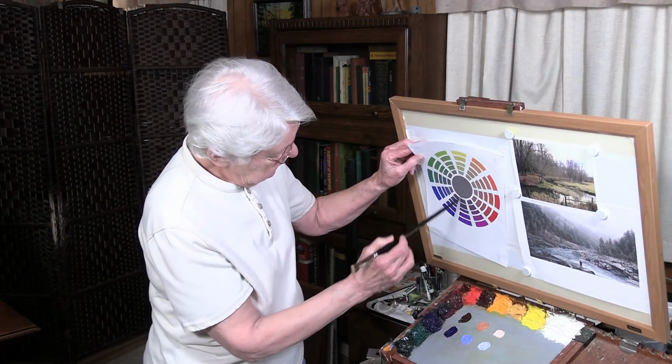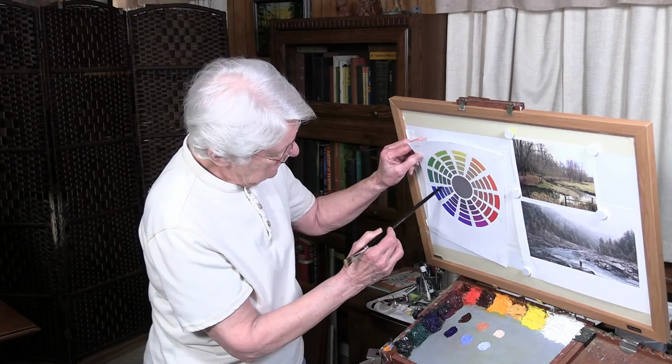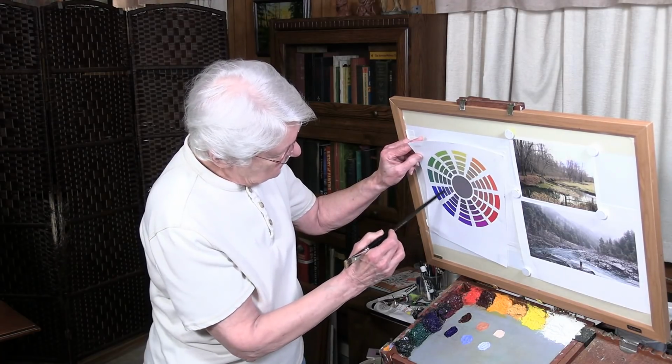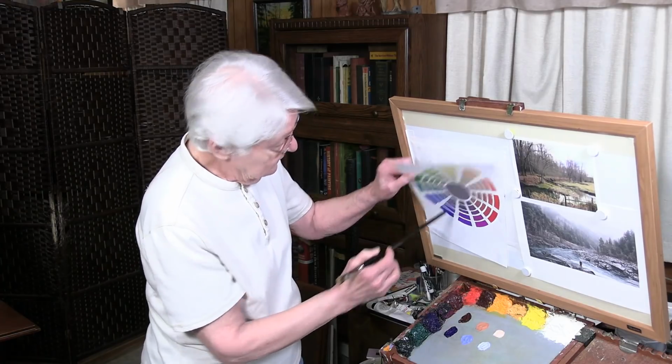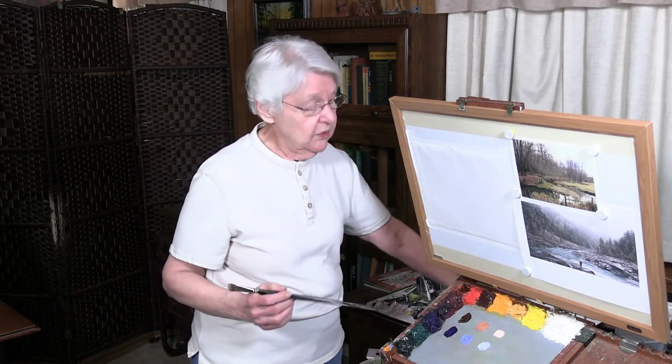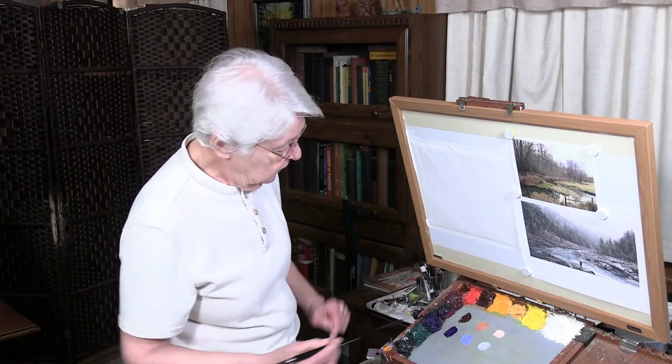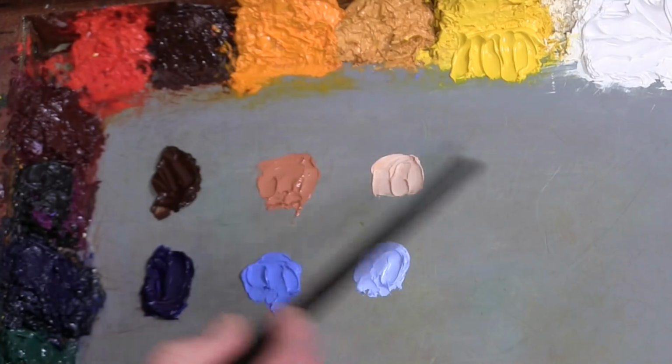And we could use a color that has some of the complement in it, or we could use the complement itself. So that's where I'm going to start. I'm just going to use two color sets here.